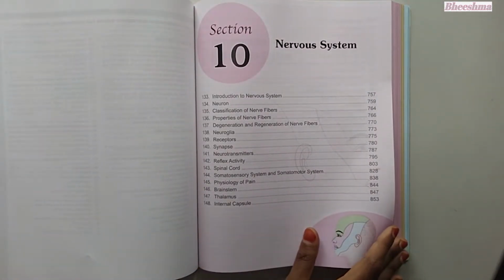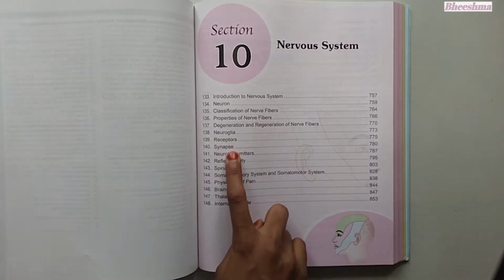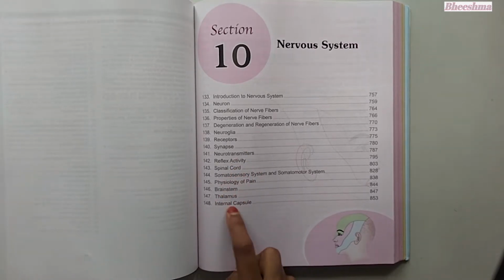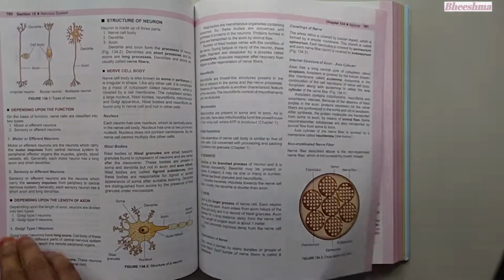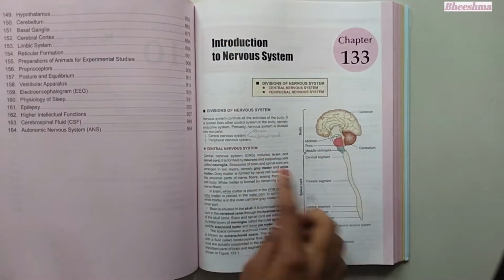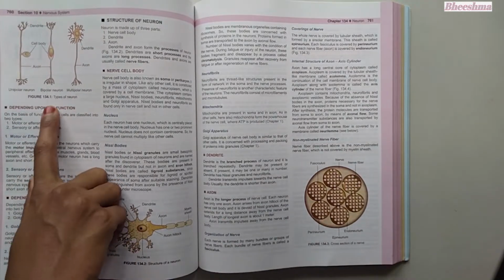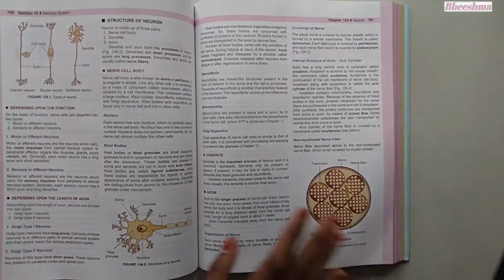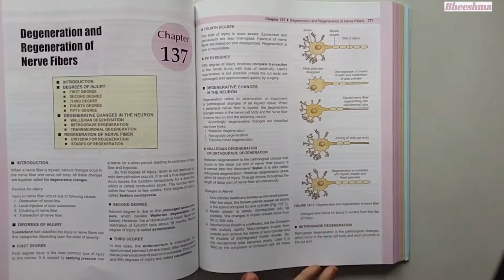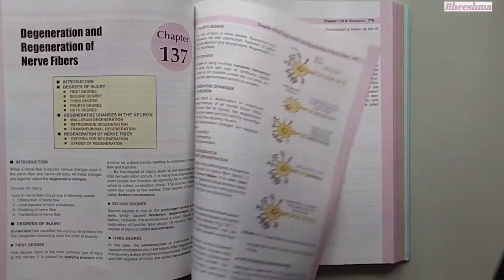The next one is the nervous system. Introduction to the nervous system, neuron, classification of nerve fibers, neuroglia, receptors, synapses, neurotransmitters, reflex activity, spinal cord, brainstem, thalamus, internal capsule. First, the main classification of the nervous system is given. Then the neuron, the types of neuron like unipolar, multipolar, bipolar, and pseudo-unipolar neurons. The structure of the neuron, then the degeneration and regeneration of nerve fibers. Here the figure is given.